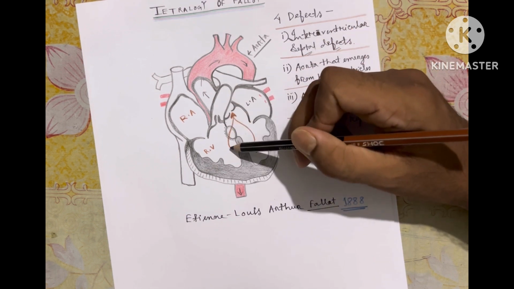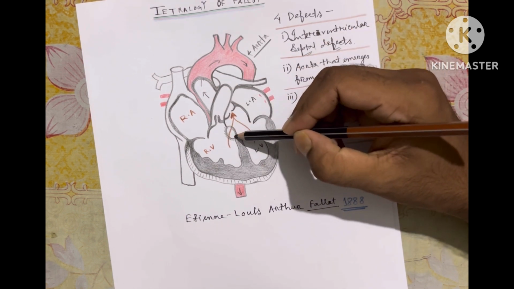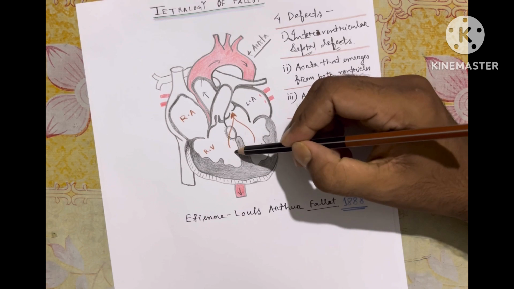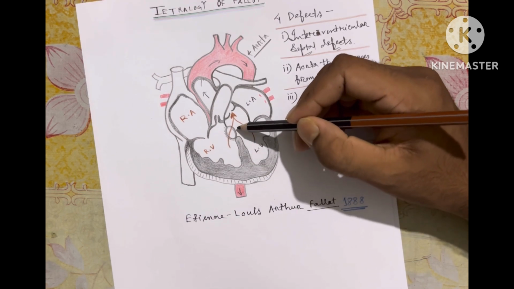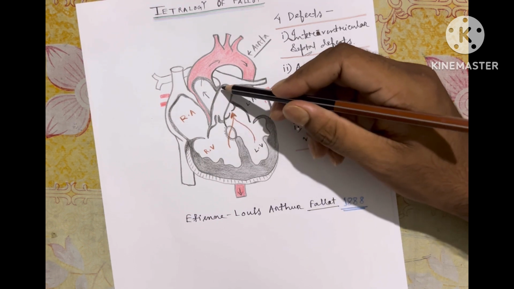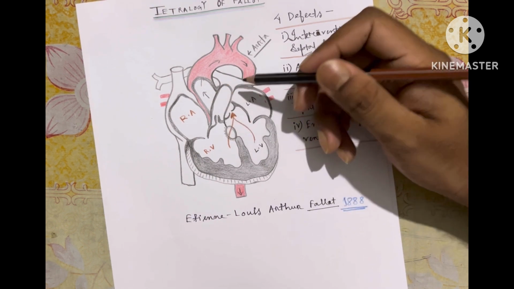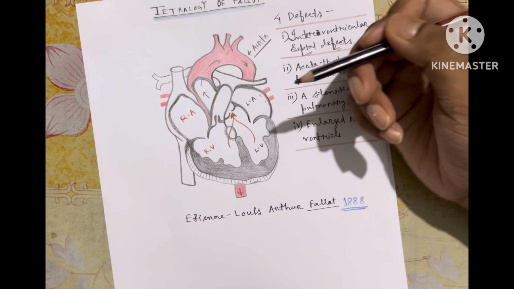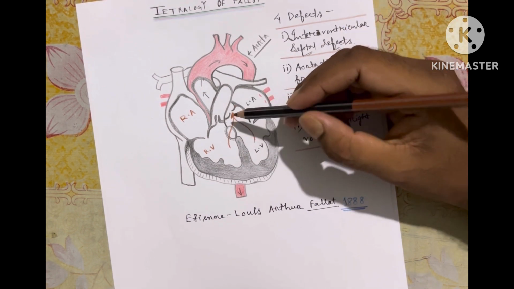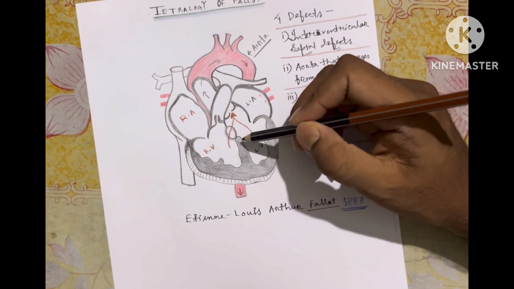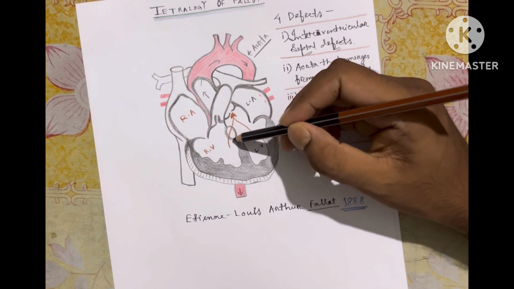But in this case, as there is an opening, the blood present in our right ventricle can directly go to our aorta through this opening. So functionally we can say that the aorta is also connected with our right ventricle. The left ventricle is directly connected, and the right ventricle is connected through this opening.